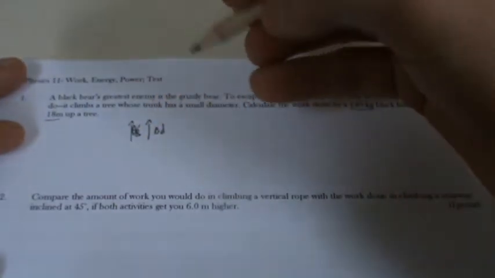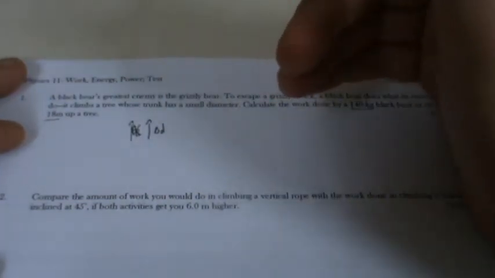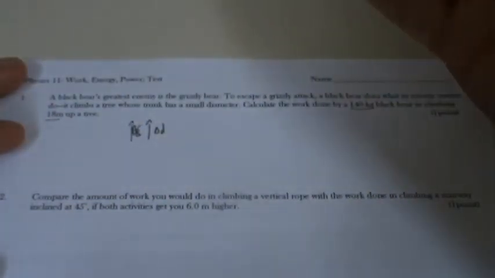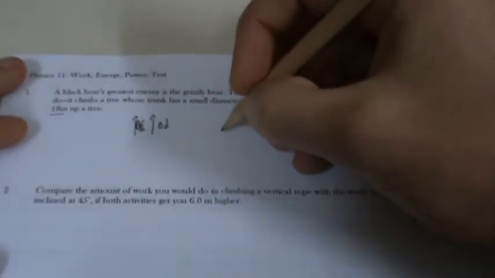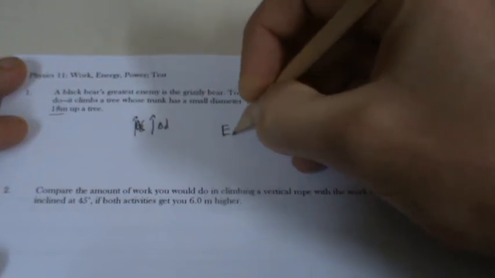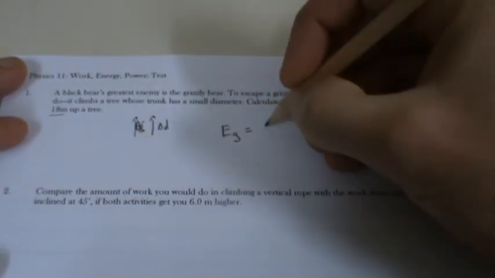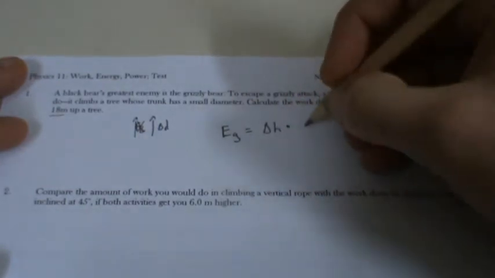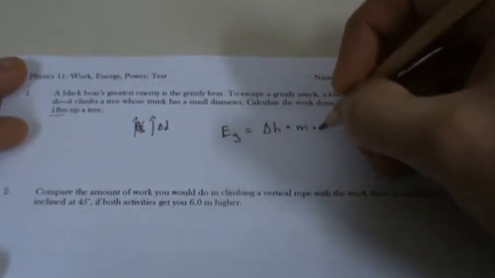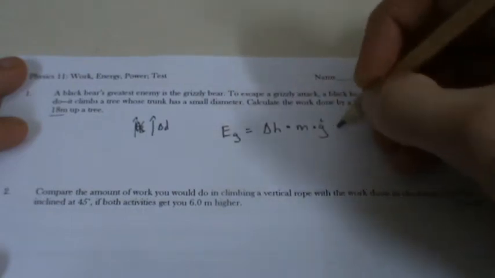You can think of it as how much energy the bear has expended, and the energy he needs to counter is gravitational energy, which is mass times the gravitational field strength times delta H.